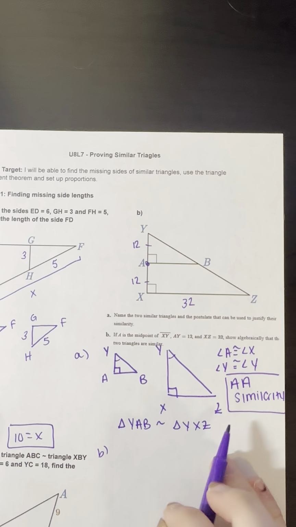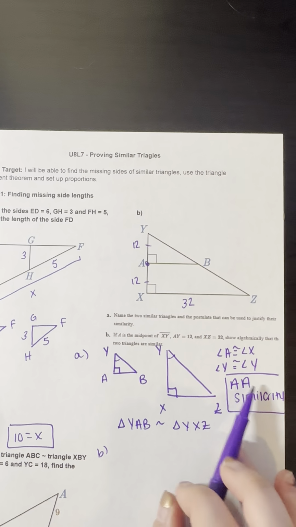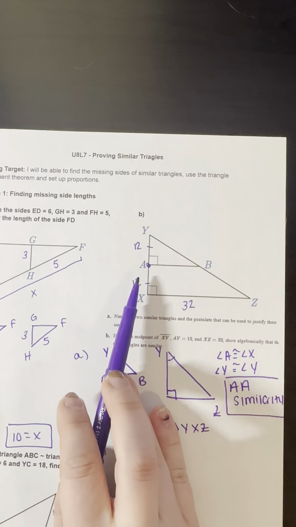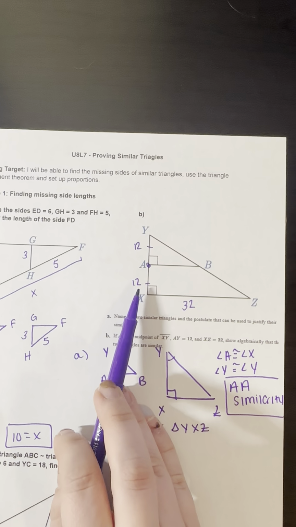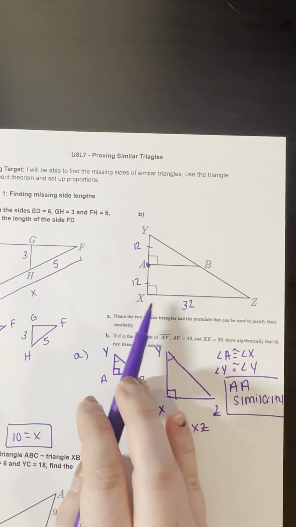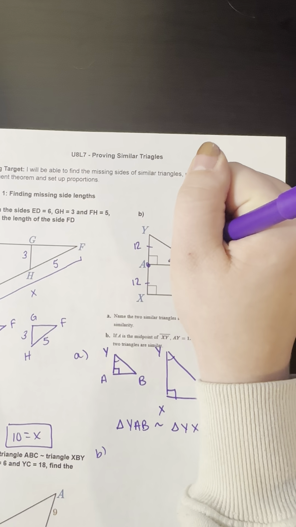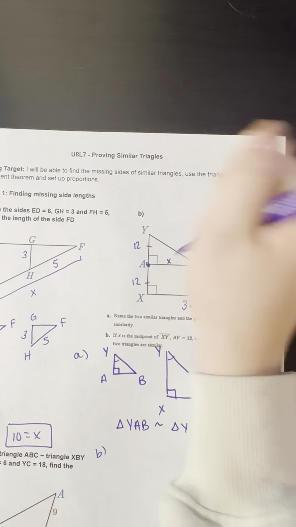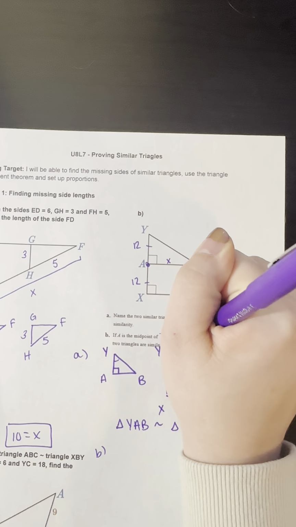We kind of showed that over here with our angle-angle similarity. I'm actually going to change this question a little bit and just solve for our AB, because I think that would be a good skill to practice.